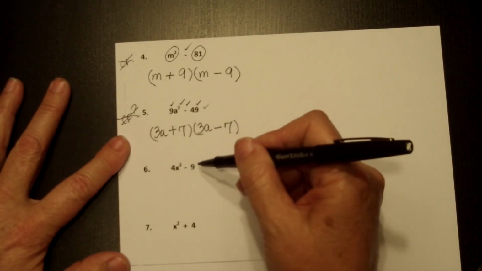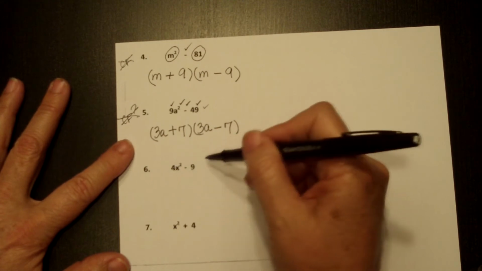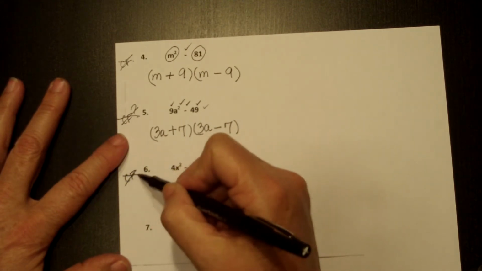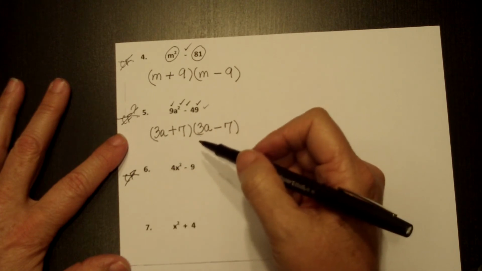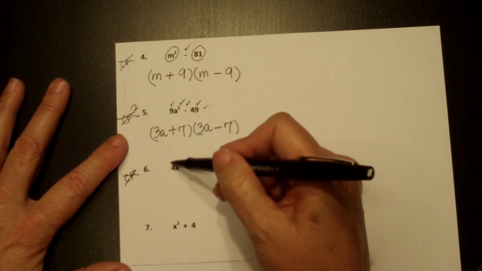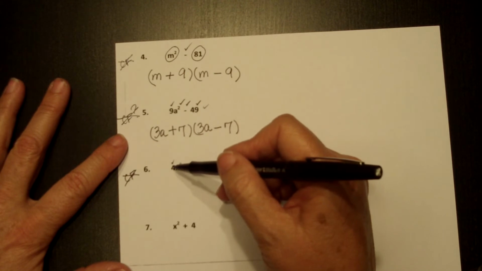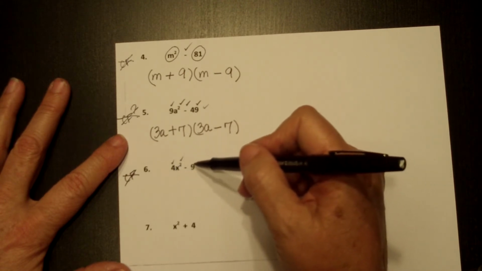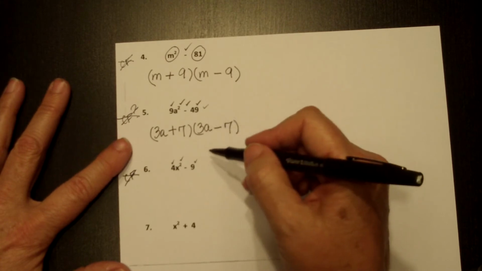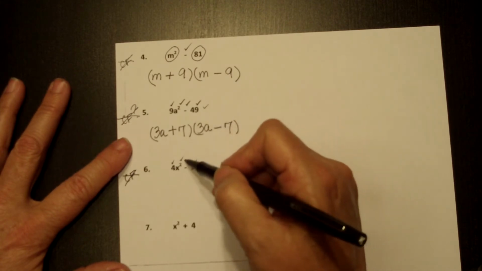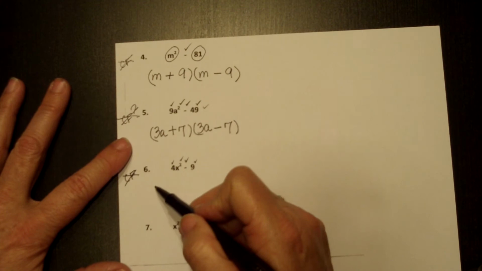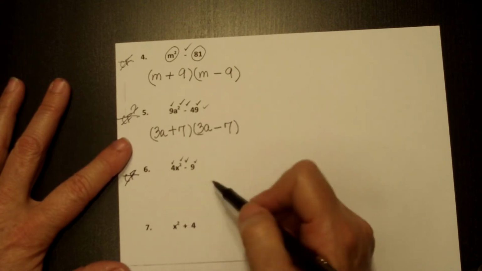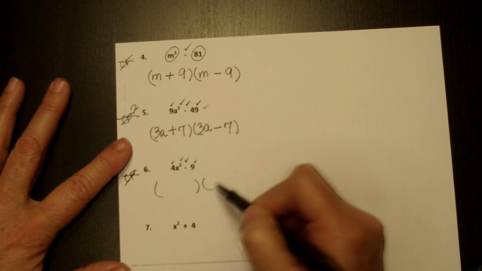Do we have any common factors? No. There's nothing that goes into 4 and 9, so we don't have a common factor. All right, do we have perfect squares? Yes, that's a perfect square because the square root would be 2. That's a perfect square because it's an even exponent. That's a perfect square because the square root would be 3. Do we have a minus? Yes. So I've checked both of those things, minuses and perfect squares, and we had yes on everything.